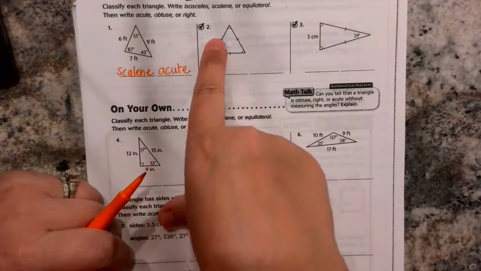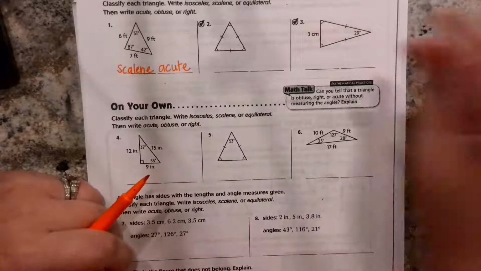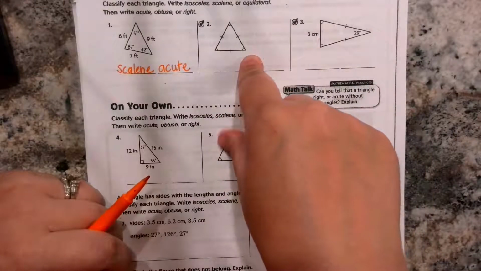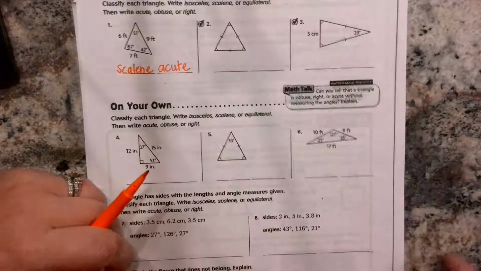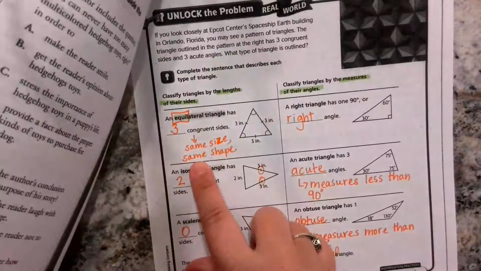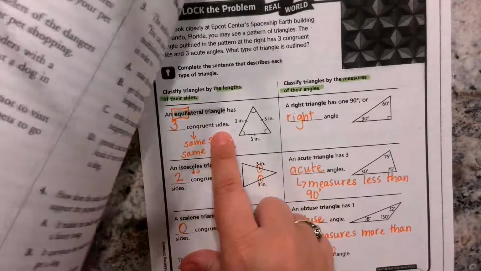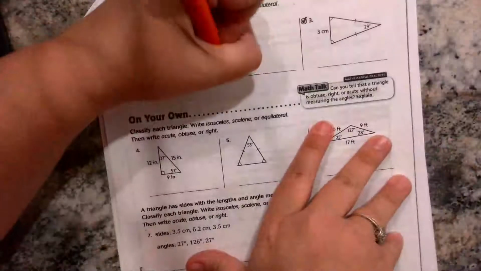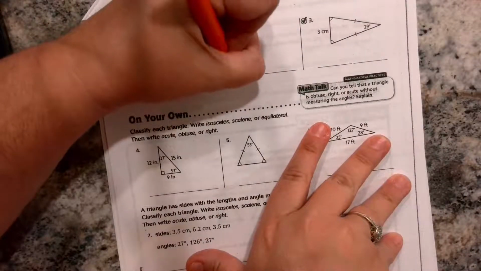Okay? So, but let's look at our sides first. So all of our sides are the same measure. So that means that it has to be an equilateral triangle. All three sides are congruent, just like we see on this picture right here. So equilateral.